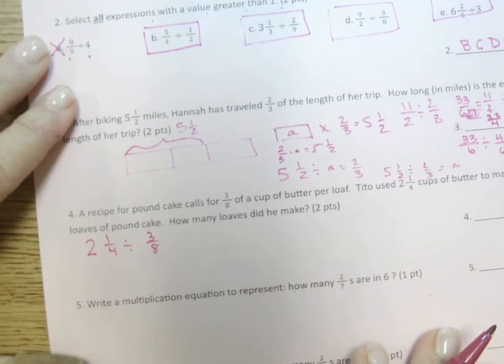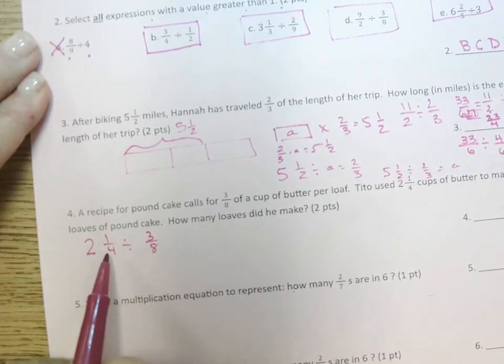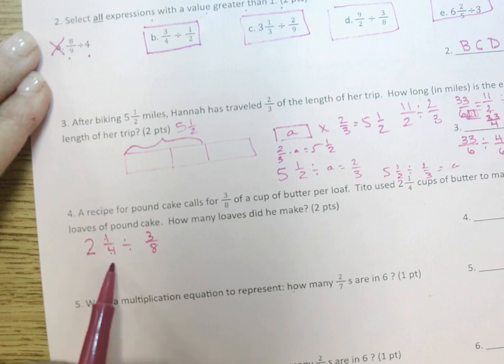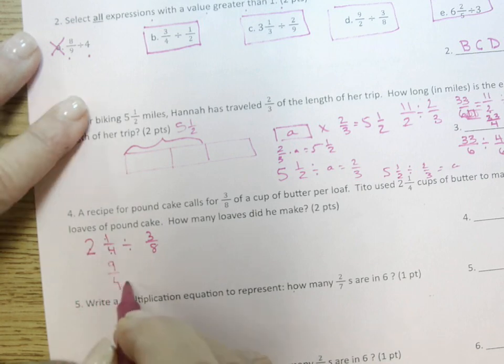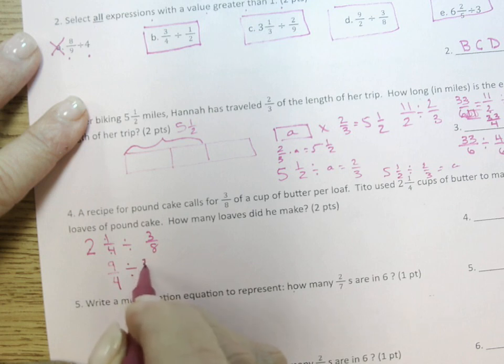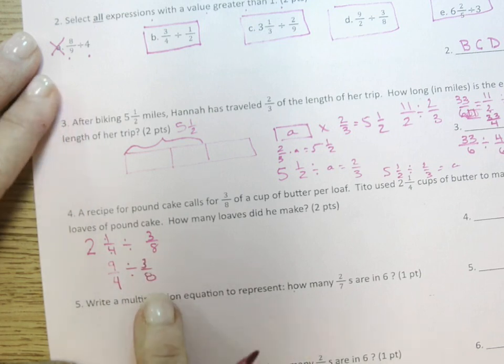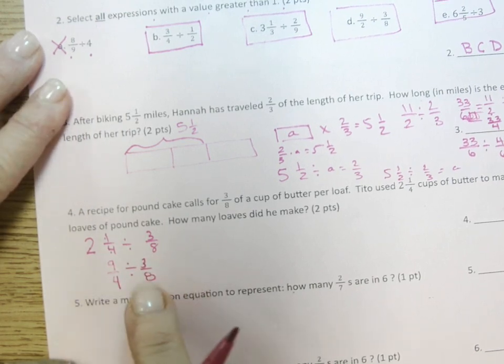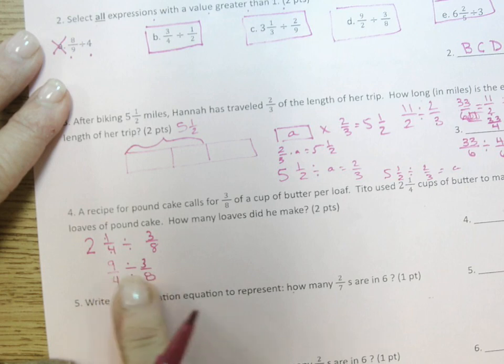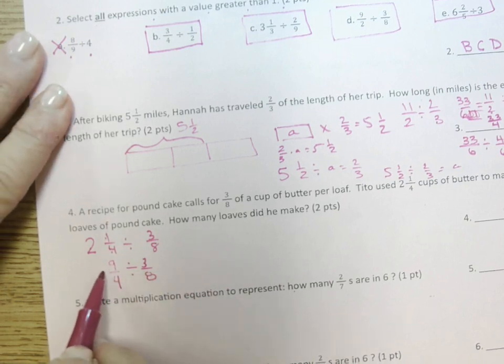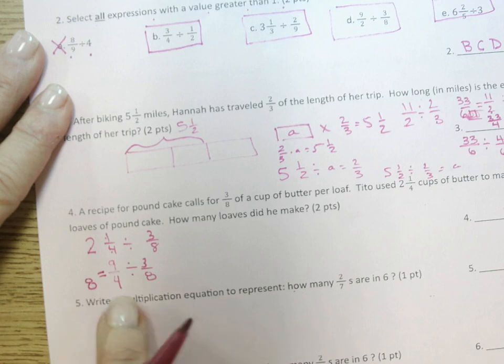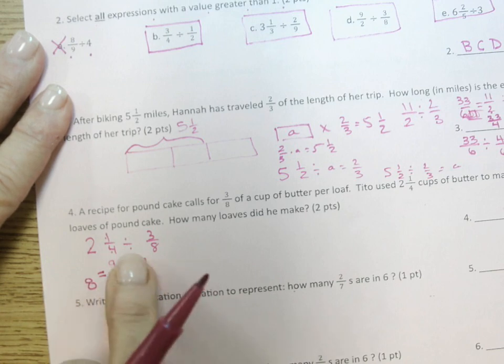First thing I need to do is make them both be fractions. So 4 times 2 is 8, plus 1 is 9, divided by 3/8. Now I have to find a common denominator. So common denominator for 8 and 4 is 8. So this I can leave alone, but this I've got to change to 8ths. So I multiply this by 2, multiply this by 2.